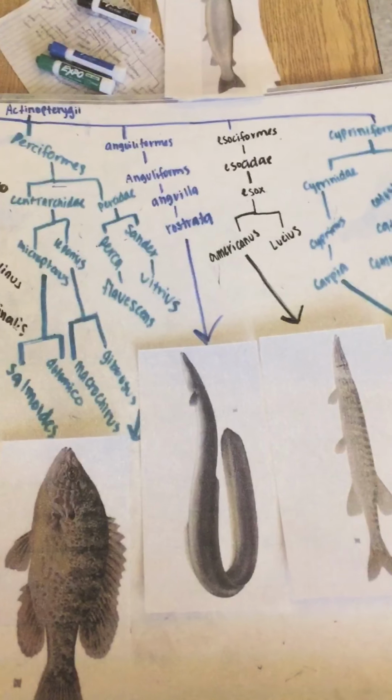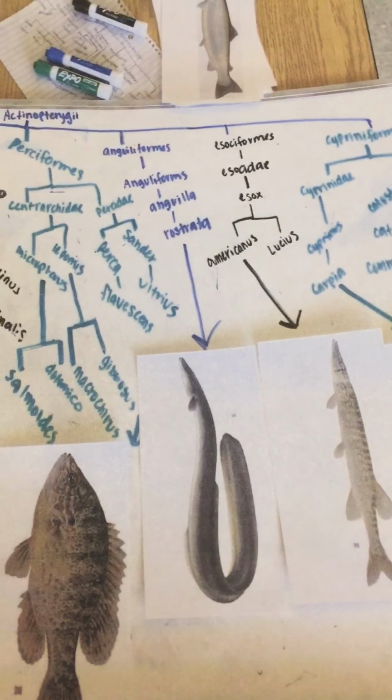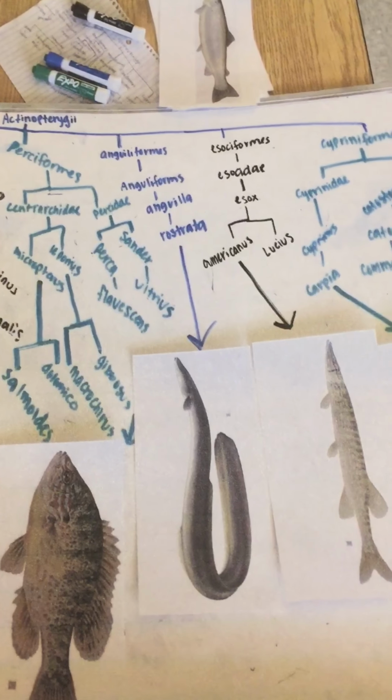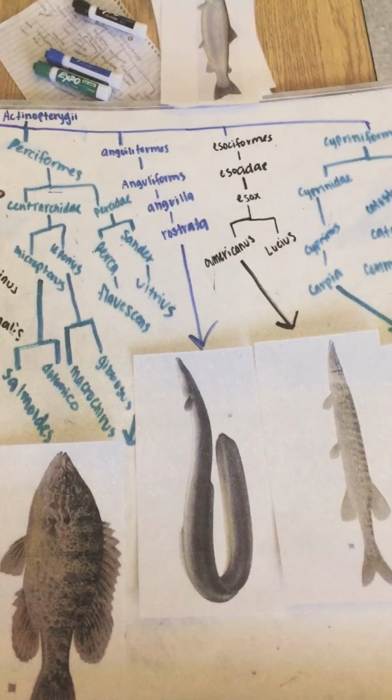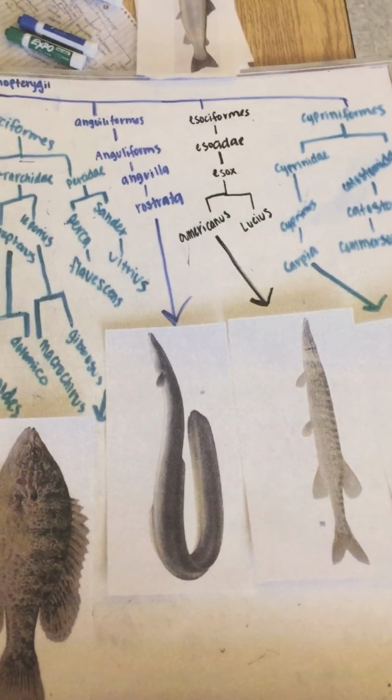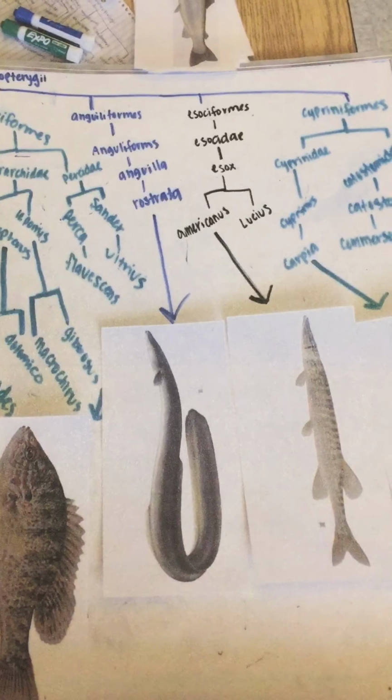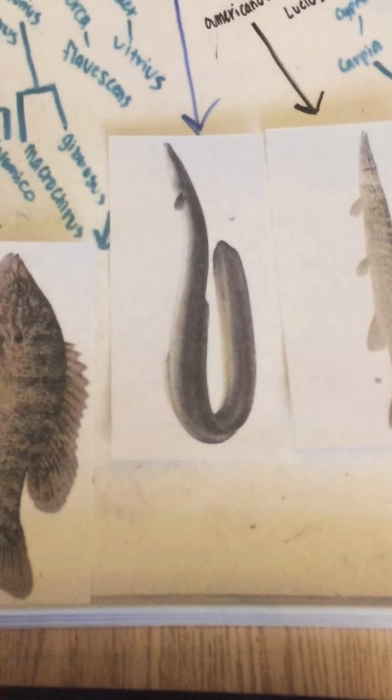Then we move to the order Anguilliformes, and the derived characteristic of them is the fact that they are apodes, which means they are limbless. Then we move to the genus Anguilla, and then the species rostrata, which is known as the American eel.